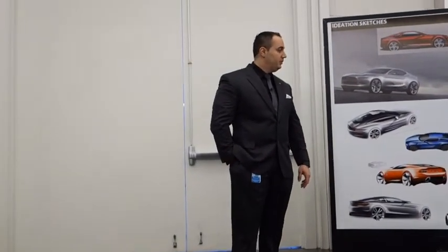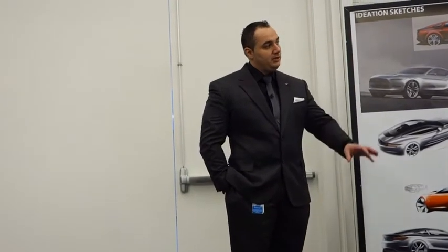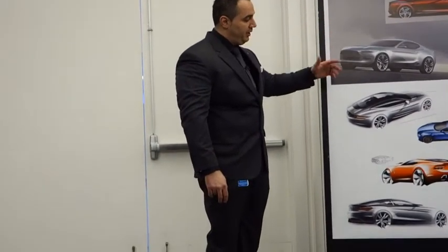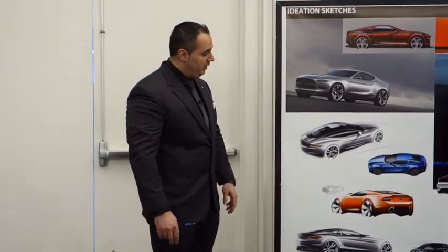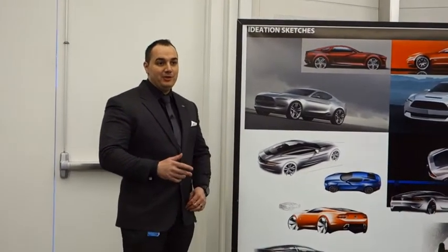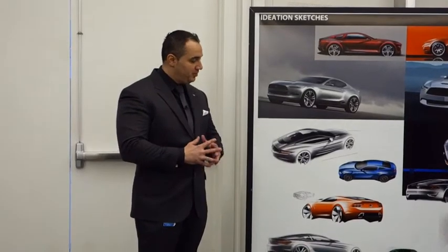Design manager for the new Mustang. I want to take you today through the process of basically designing the new Mustang. So right here, you see a board with basically where everything starts, from a sketch. Our ideation comes together. We have probably 700 sketches at the beginning. You can imagine every single designer wants to be part of the new Mustang.